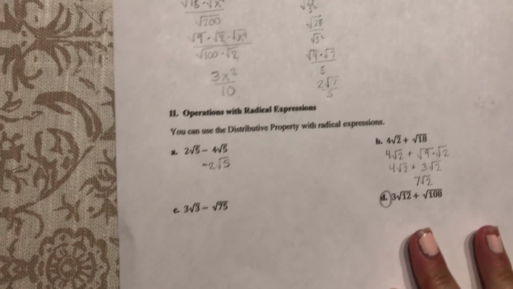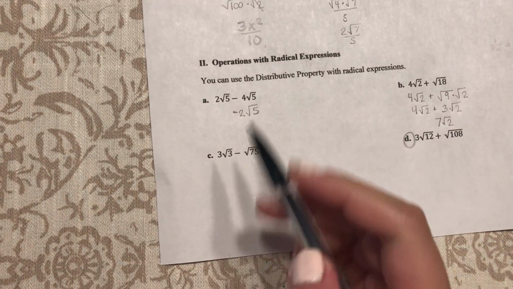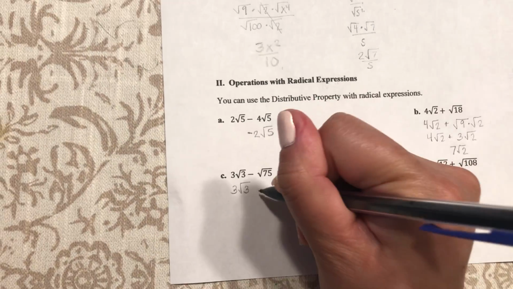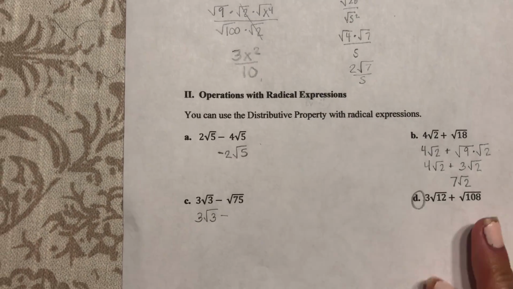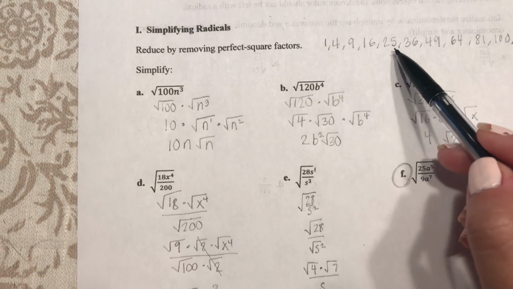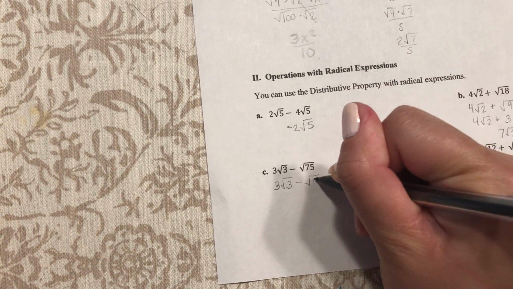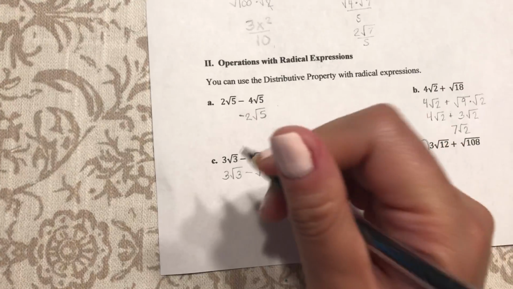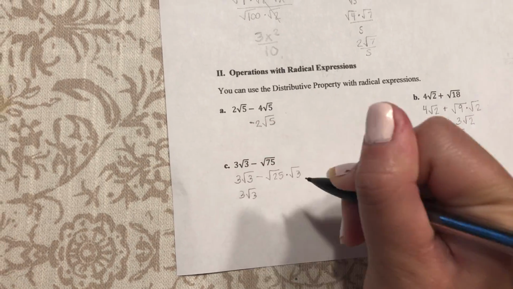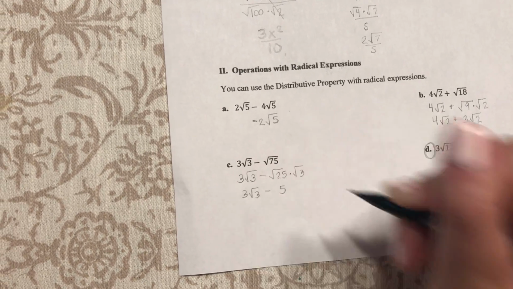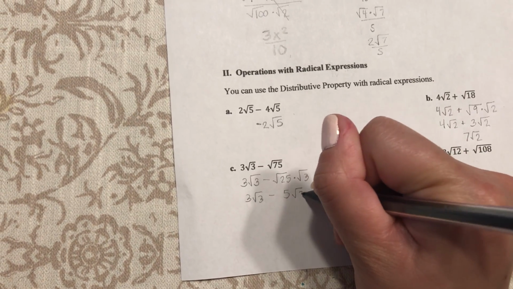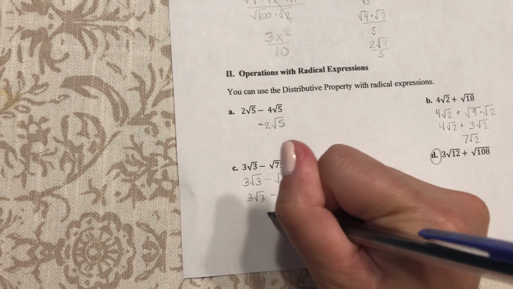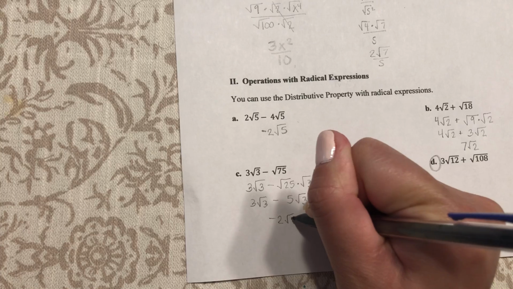Let's try one more. So 3 root 3 can't be simplified anymore because the only factors are 1 and 3. 75 can be split into 25 times 3. I'm going to simplify my root 25 into 5, and then I keep my root 3. Now they're like terms. 3 root 3 minus 5 root 3 is negative 2 root 3.